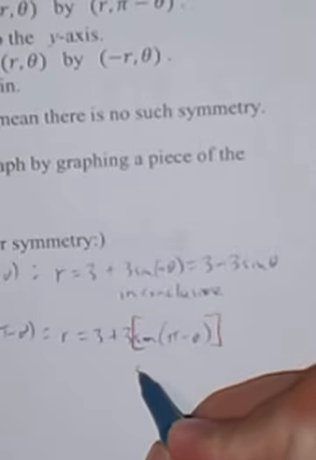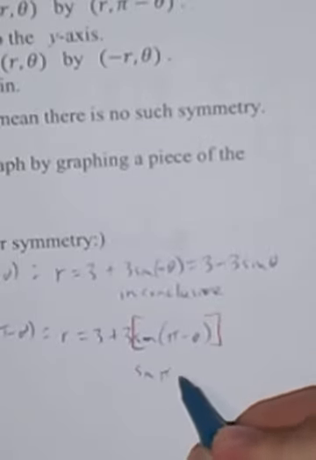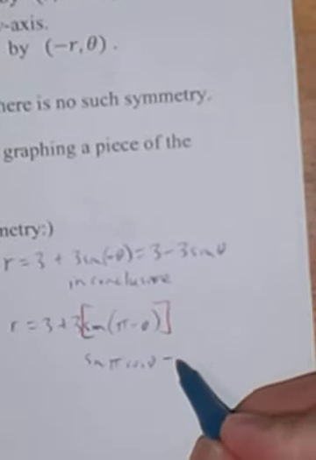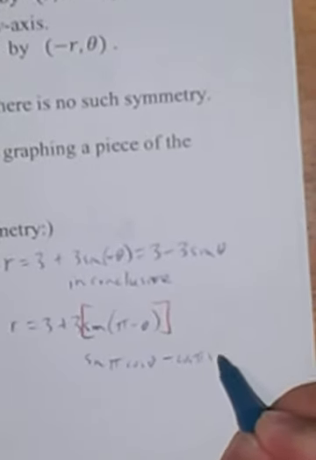So this will be the same as sine pi cosine theta minus cosine pi sine theta. Sine pi is 0, so this will be 0 times whatever's here. That'll go away. Cosine pi is negative 1, so this is negative of negative sine theta. So that'll be sine theta.